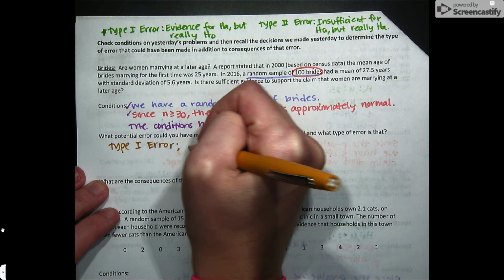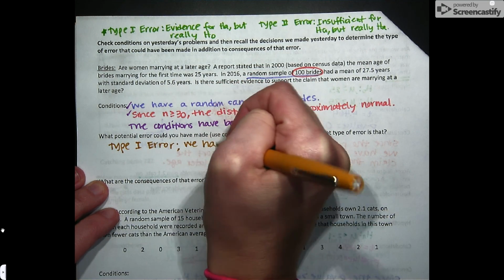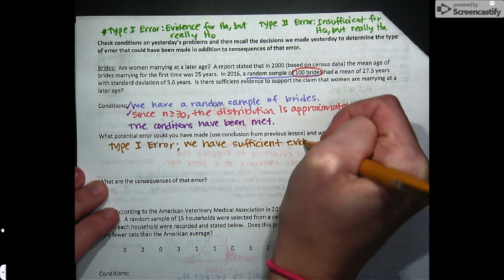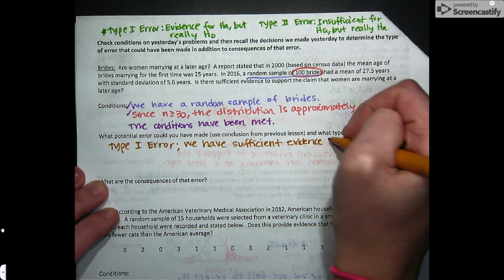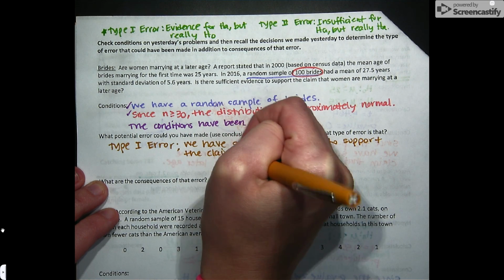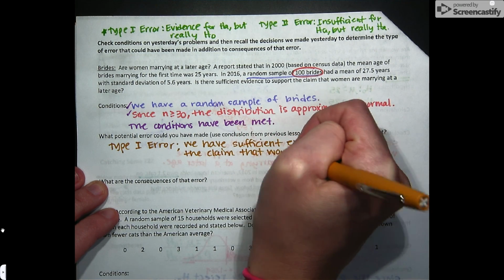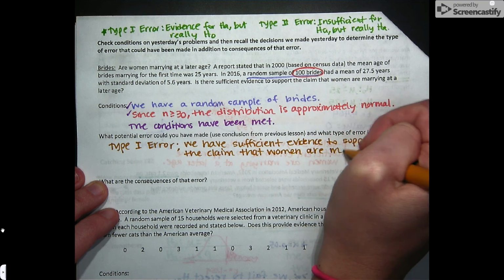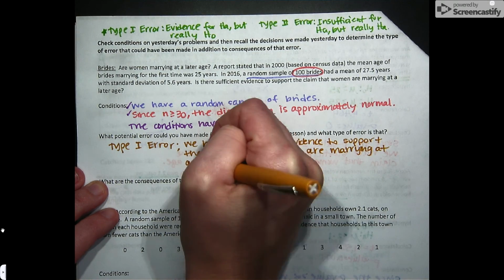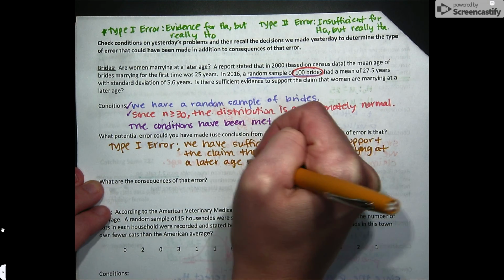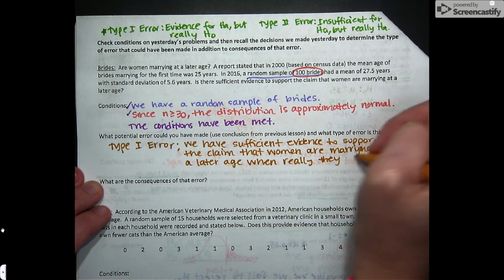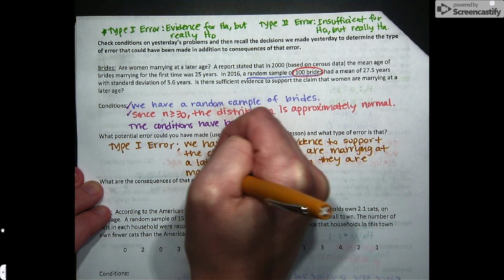And what that error could have been is that we have sufficient evidence to support the claim that women are marrying at a later age, when really they are marrying at H0, which was 25 years old.